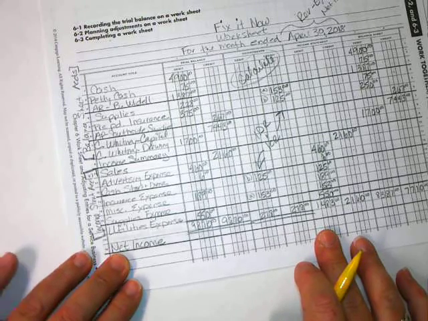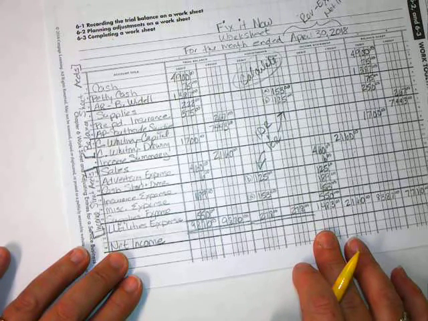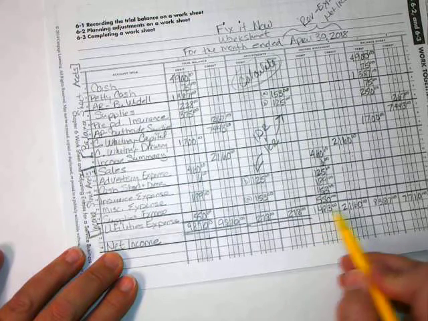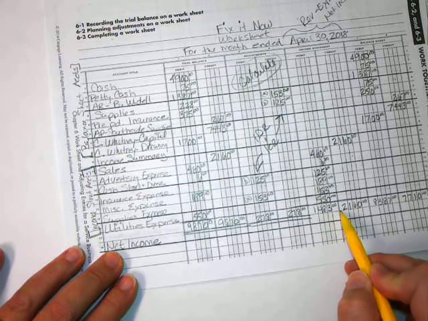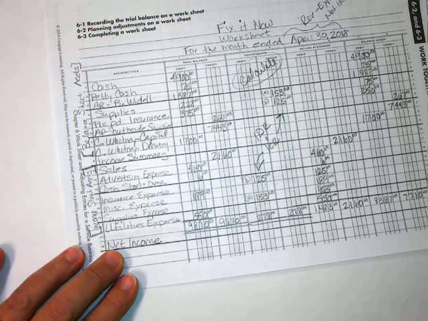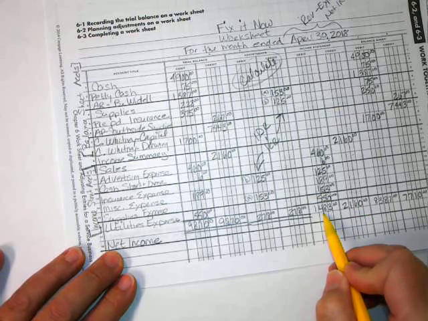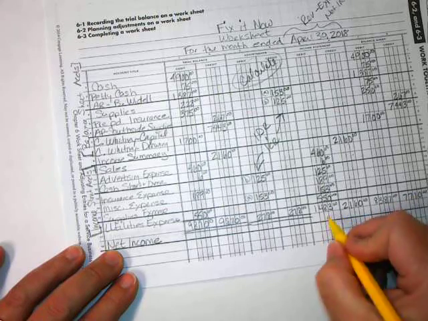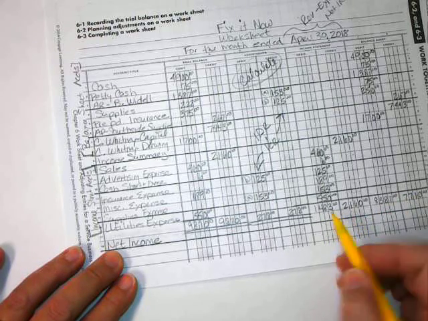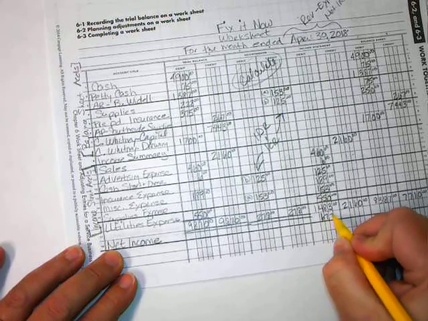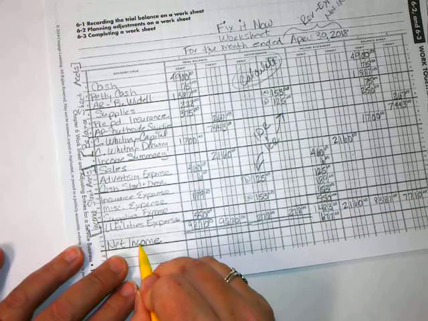Net. Nothing but net. We're going to subtract these two, and we're going to put the answer on the smaller of the two sides. So 2,160 minus 1,483 is what? 677. And we're going to put it on the smaller of those two sides. 677. That is our net income.